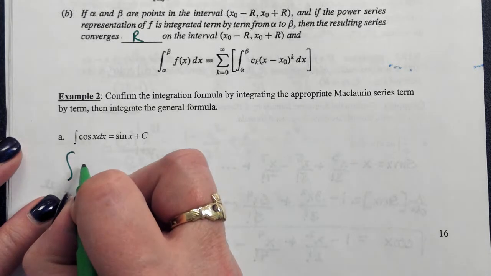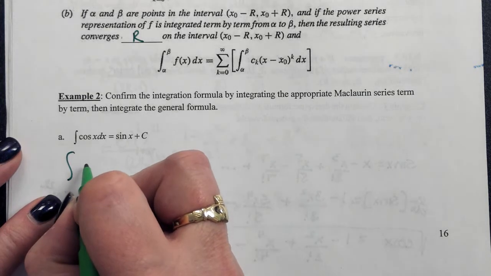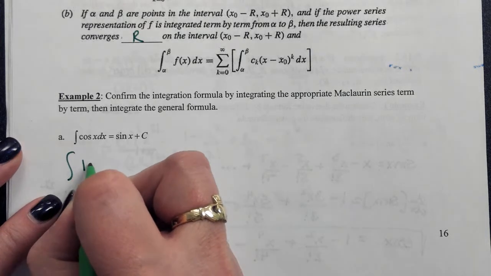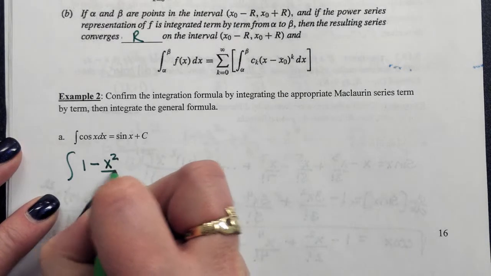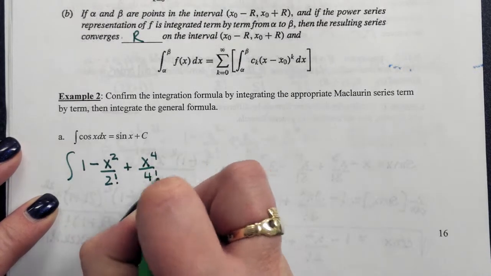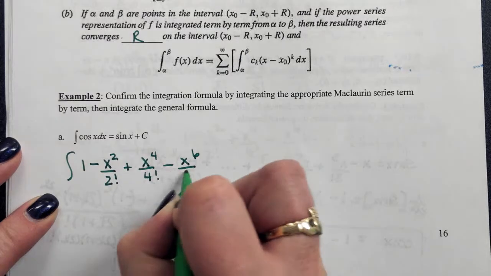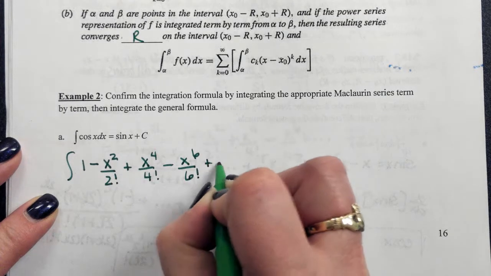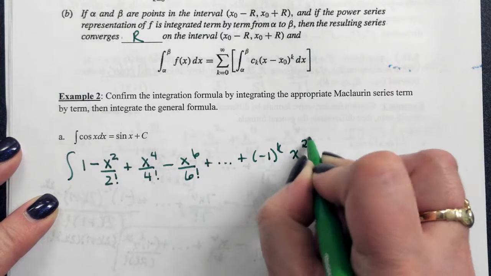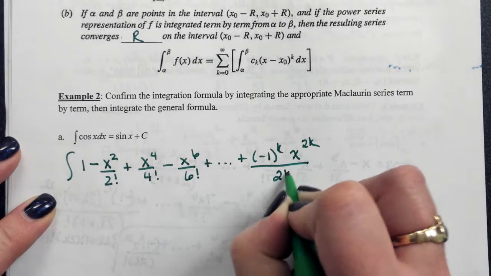Again, we know what cosine of x Maclaurin is going to look like. Does it start with 1 or x? Does cosine start with 1 or x? Starts with 1. So then we know it goes minus x squared over 2 factorial plus x to the 4th over 4 factorial minus x to the 6th over 6 factorial plus your dot, dot, dot, plus your negative 1 to the k, x to the 2k, all over 2k factorial.